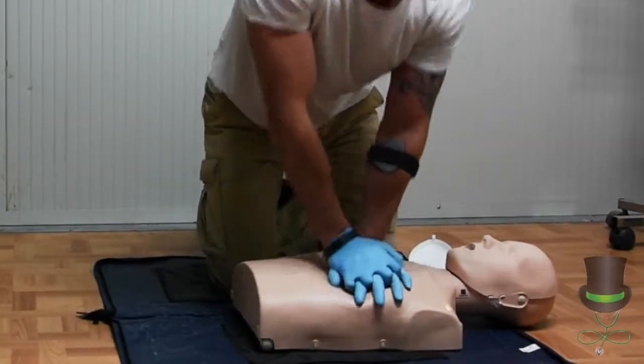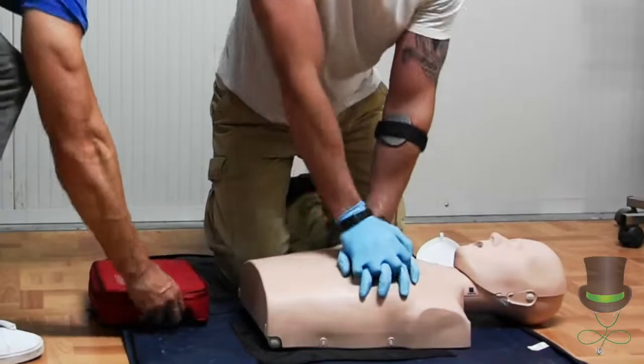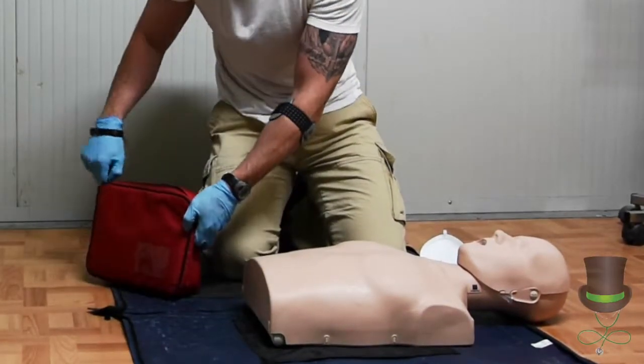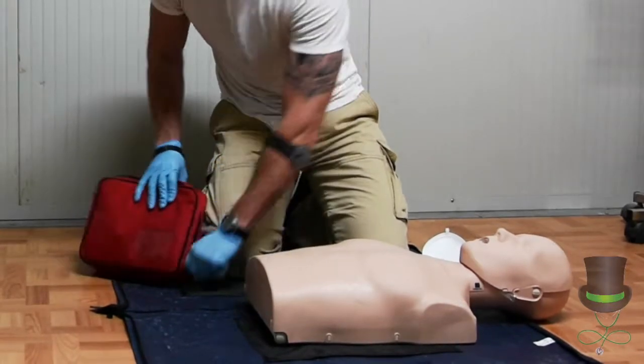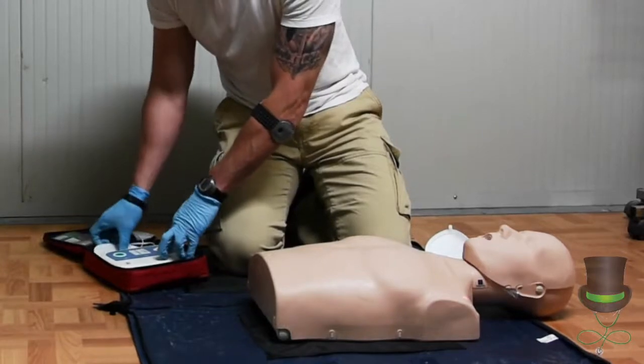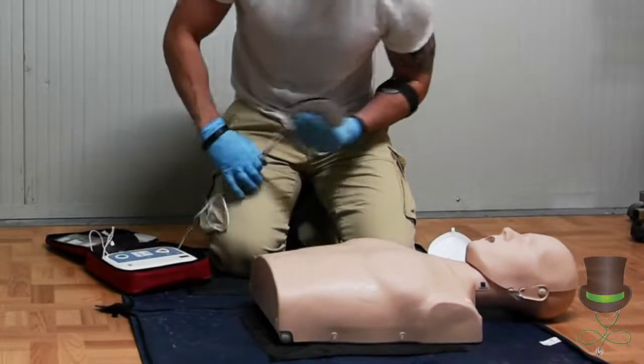Here's the AED, that one's on the way. As soon as your AED comes, turn on your AED. If there's another bystander present, they can continue to carry out compressions.